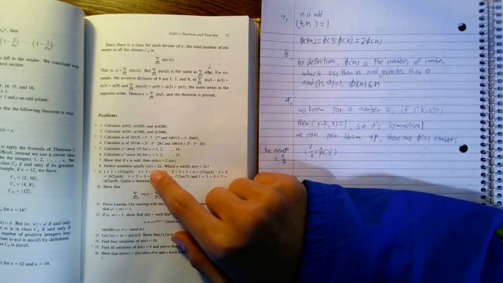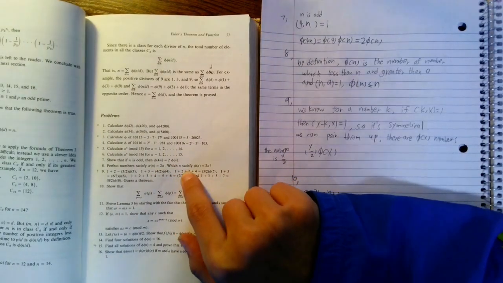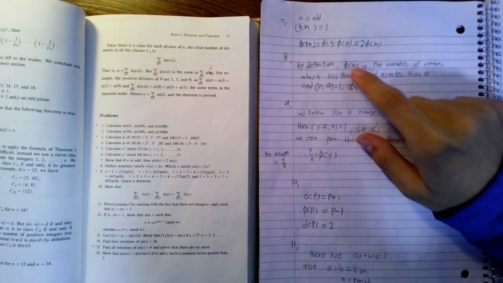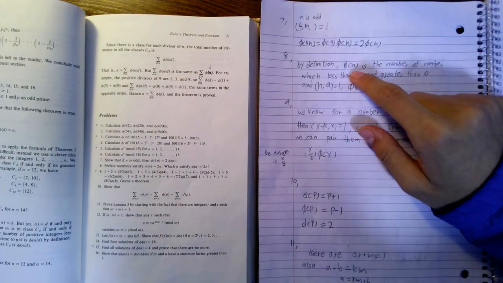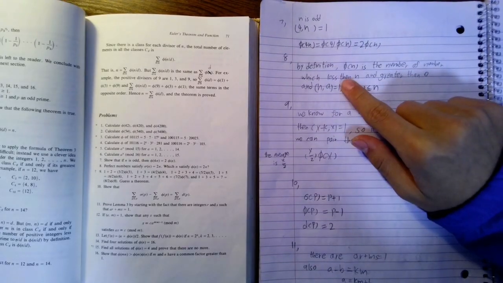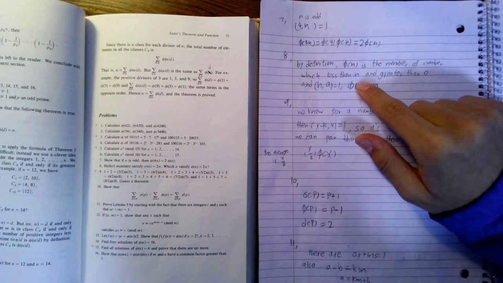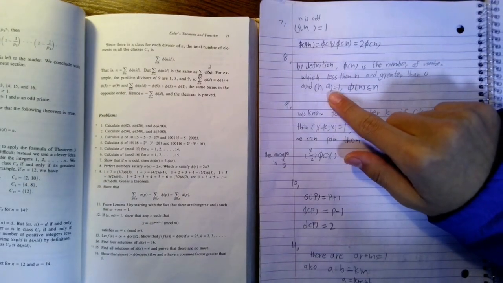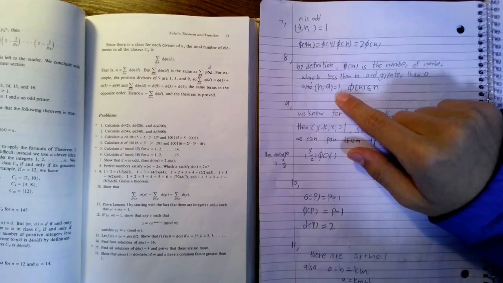Question 8. Perfect numbers satisfy that the sum of the divisors of n equals 2n. What kind of n satisfies phi n equals 2n? By the definition, we know that phi n is the number of integers greater than 0 and less than n that also have no common factor with n other than 1.